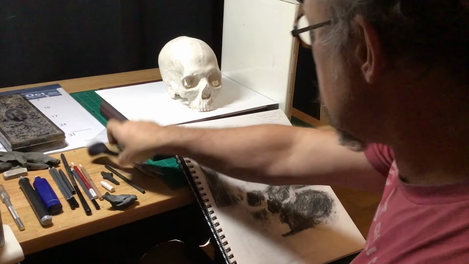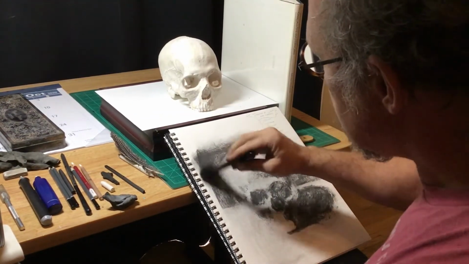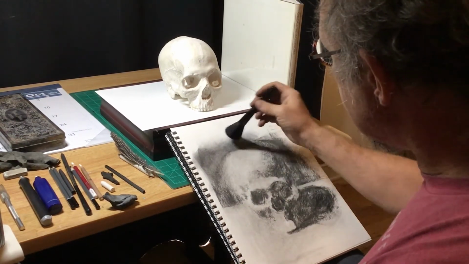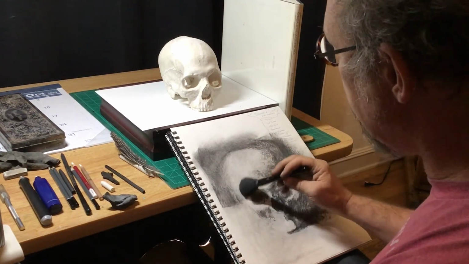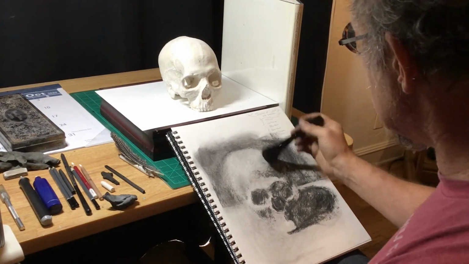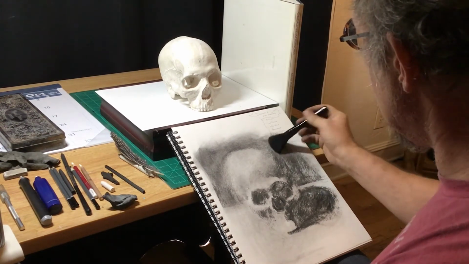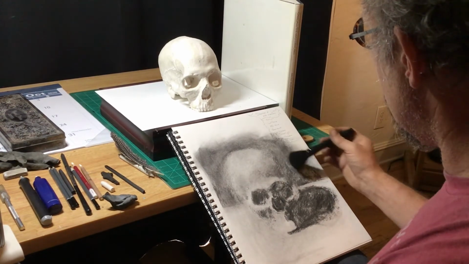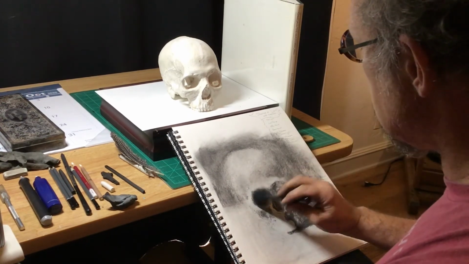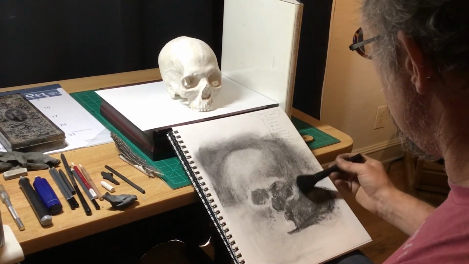Now that I've established the shadow areas, I'm going to take a soft tool and begin to soften all of that texture. I'm being very gentle here. I don't want to lose all of the work that I've just done. I'm just going to soften everything back up. Again, you can do this with a chamois. If you don't have a chamois, you can grab a softened paper towel or a shop towel or a soft piece of cloth, or a soft brush from your watercolor set.